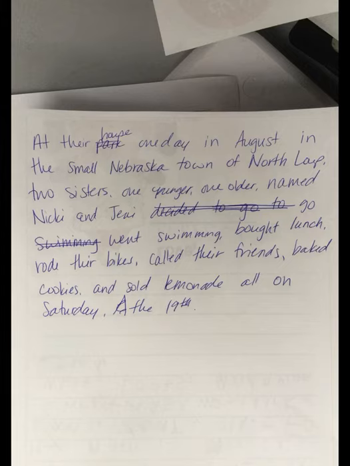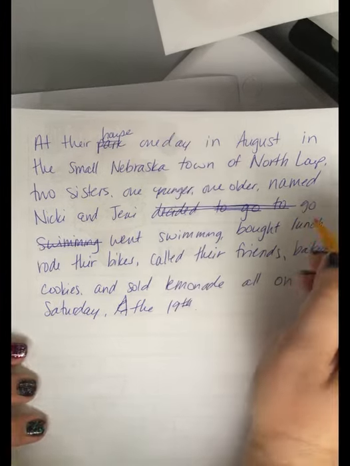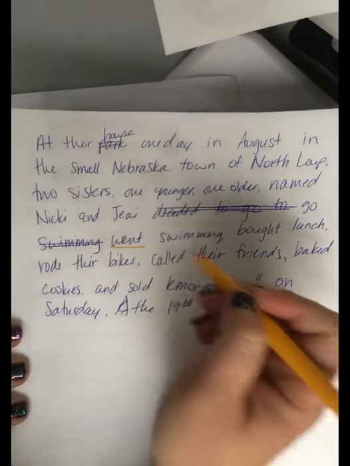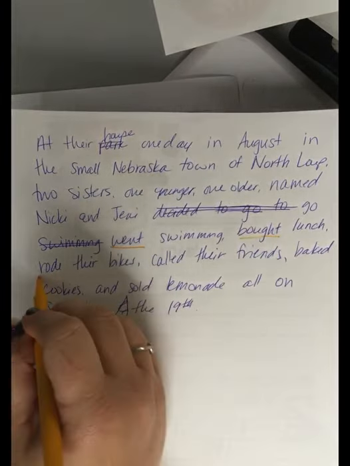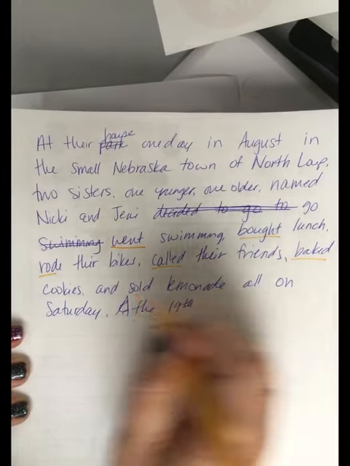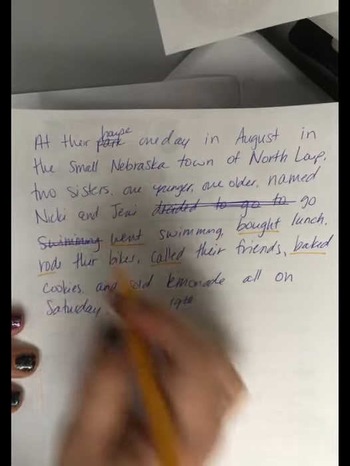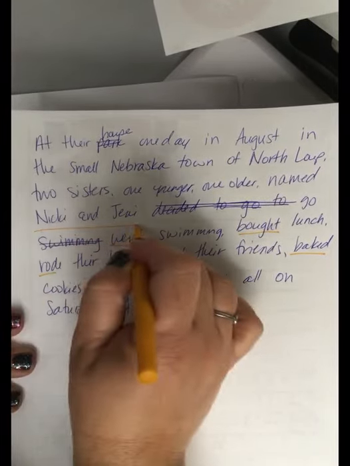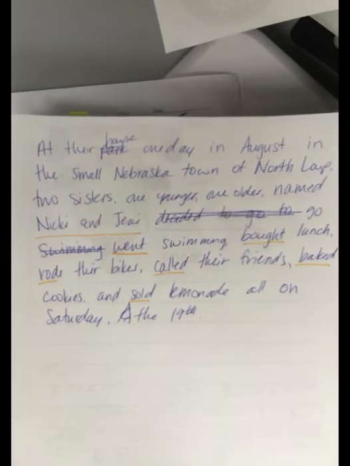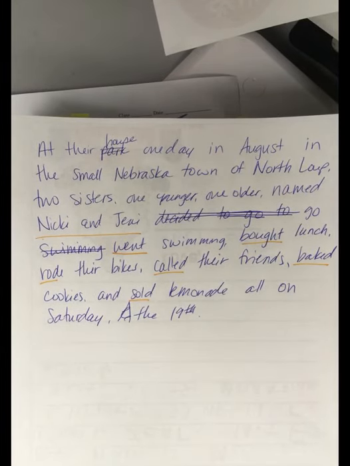What are the verbs? Went, bought, rode, called, baked, sold. And who did all these things? Nikki and Jenny did all of those things together, right? That's a simple sentence. It has two subjects and a number of verbs, but all of those verbs go with the same subject. So that's one subject-verb pair.